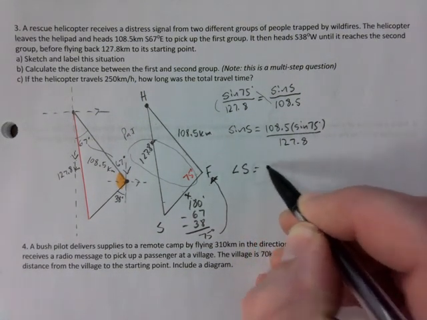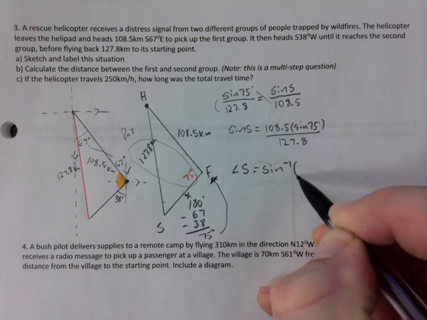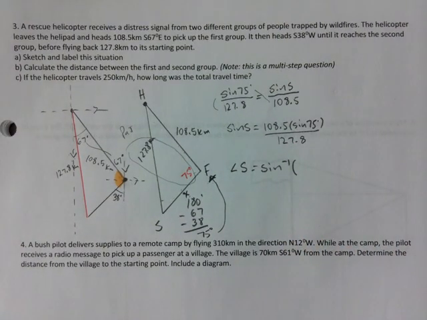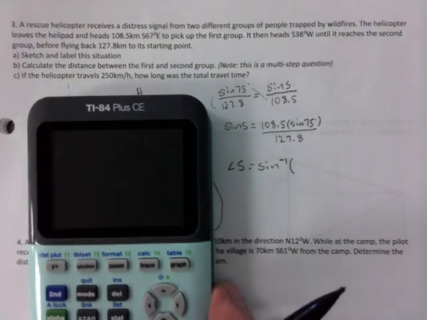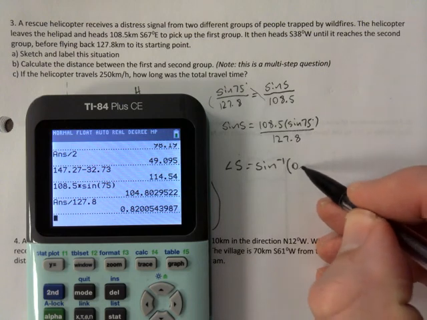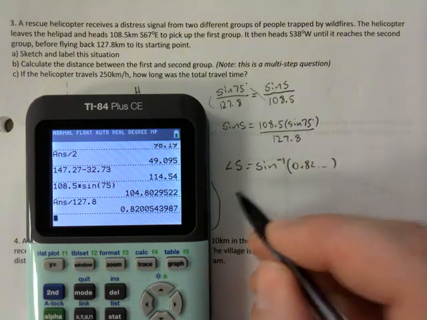Angle S will be found by going sine inverse of whatever I get here, which is going to be 0 point something. 108.5 times sine of 75 divided by 127.8. That's 0.82 and something.